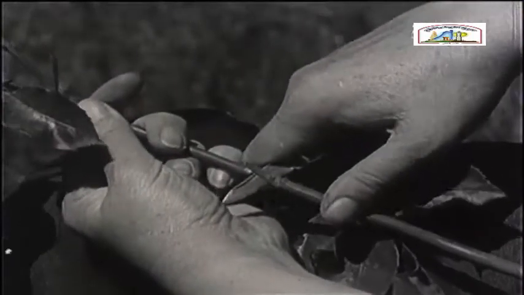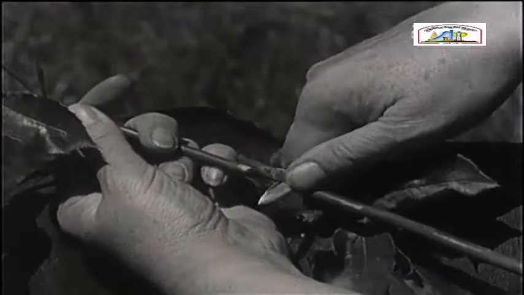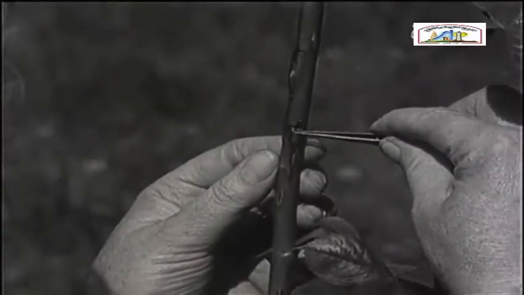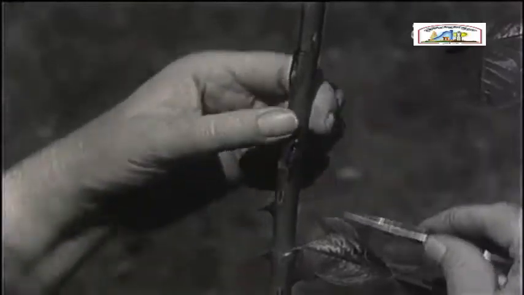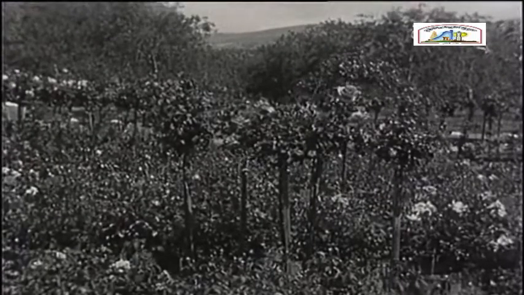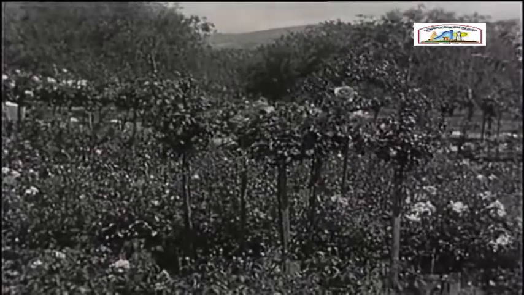Buds can be cut from a rose bush that grows beautiful flowers, but which has weak stems. These buds are grafted to another rose bush that has a stronger stem. This is sometimes called bud grafting or budding. By budding, we can grow large, beautiful blossoms on sturdy stems.